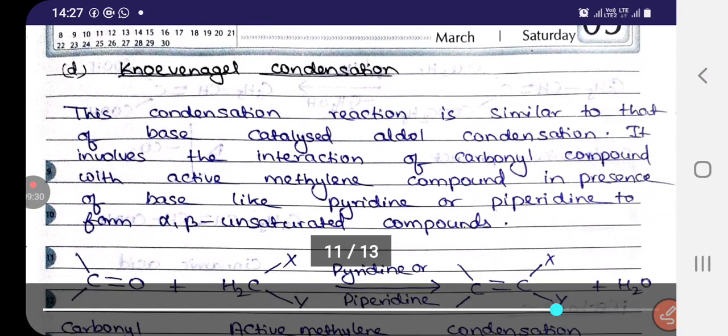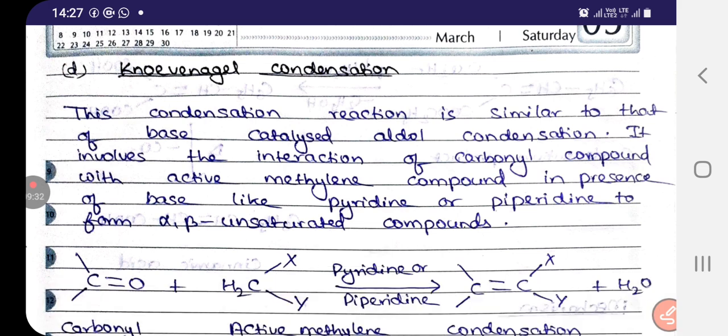And the last but not least, Knoevenagel condensation reaction. This condensation reaction is similar to that of base catalyzed aldol condensation. It involves the interaction of carbonyl compound with active methylene compound, in presence of a base like pyridine or piperidine, and the product will be alpha beta unsaturated compound.